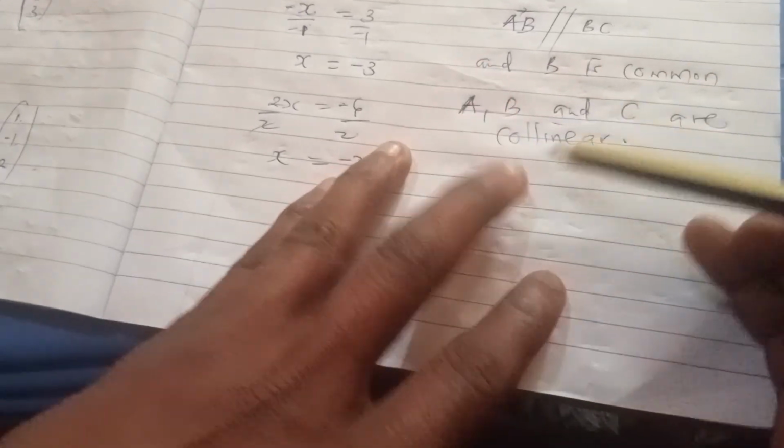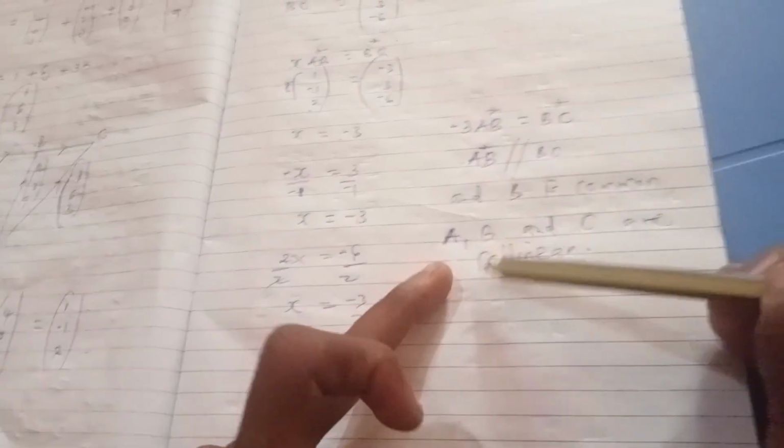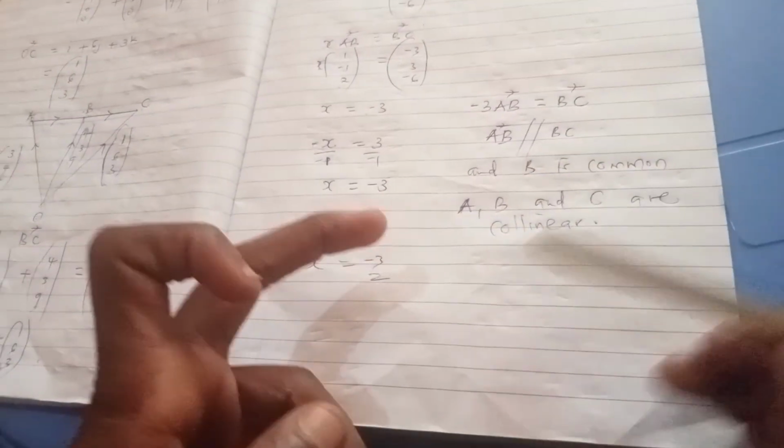So that is how we test the collinearity of points. You form two vectors, you check whether they are parallel, that is, whether they are multiples of one another, then you see whether there is a common point, and now we can conclude that they are collinear.